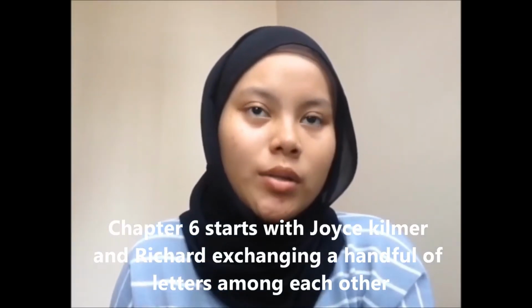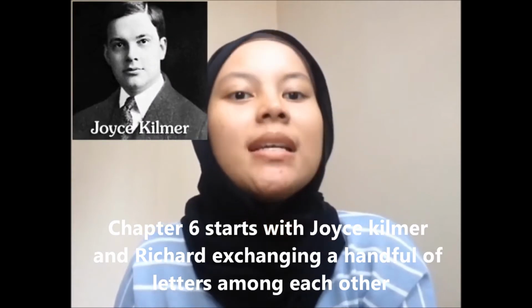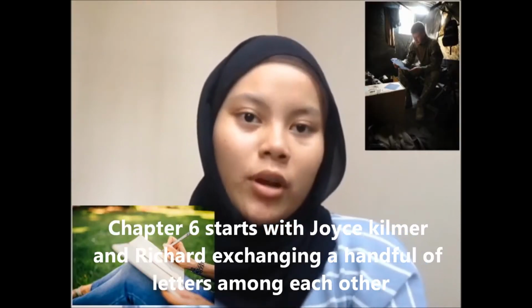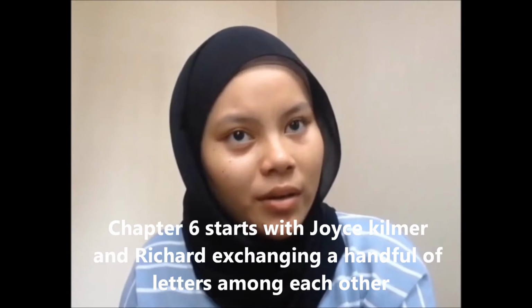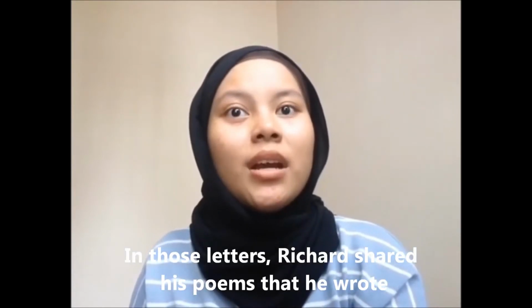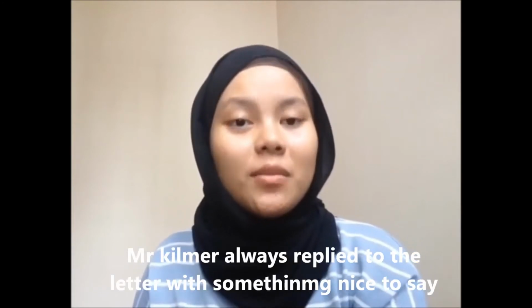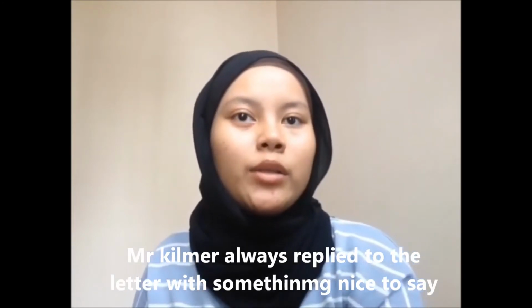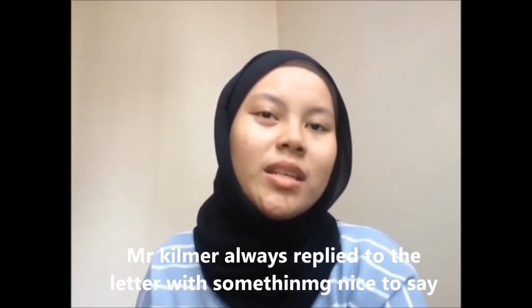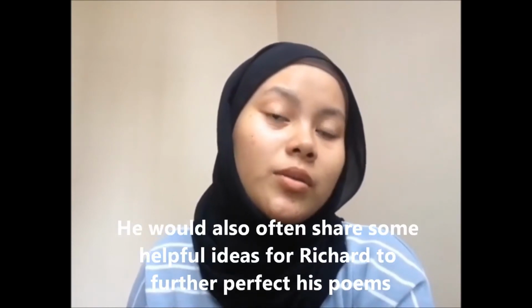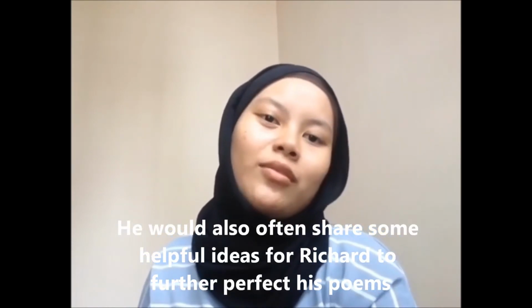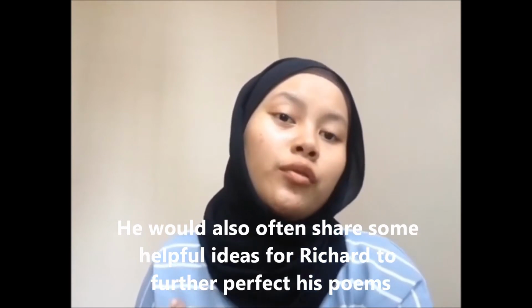Chapter 6 starts with Joyce Kilmer and Richard exchanging a handful of letters among each other. In those letters, Richard shared the poems that he wrote. Mr. Kilmer always replied to the letter with something nice to say. He would also often share some helpful ideas for Richard to further perfect his poems.